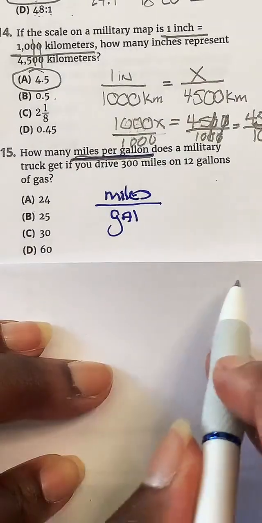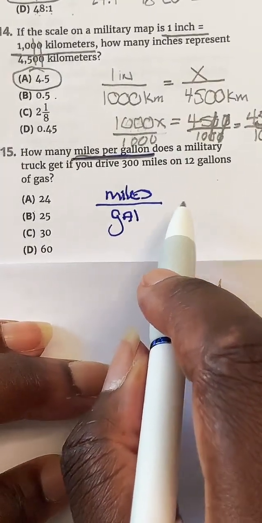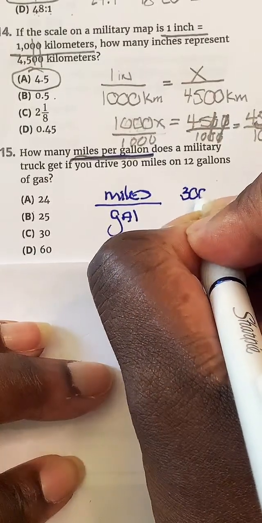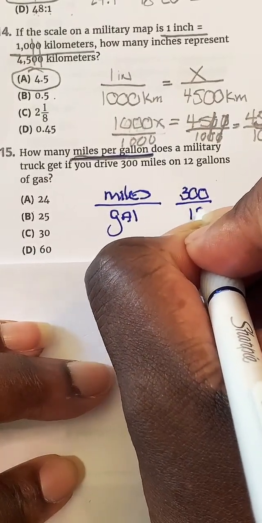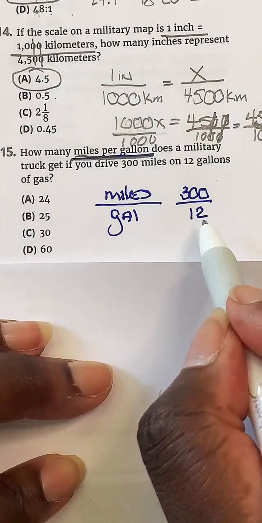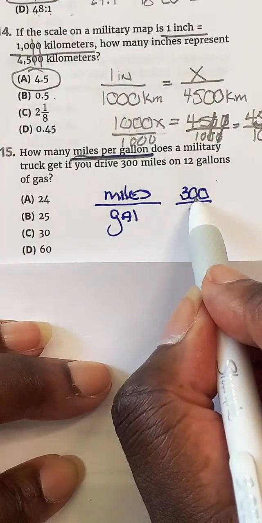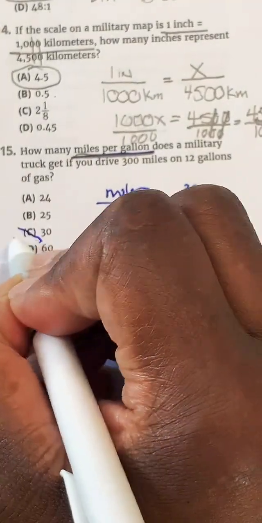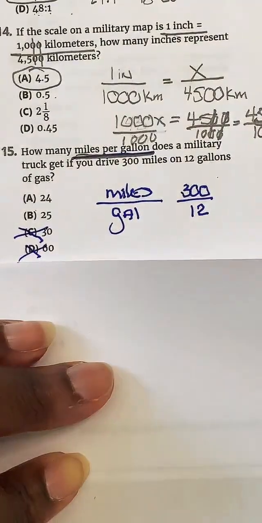So you have to keep it in the same pattern. So that's why it's going to be 300 divided by 12. How many 12s can go into 30? Well, 2. So right away, C and D is not it.